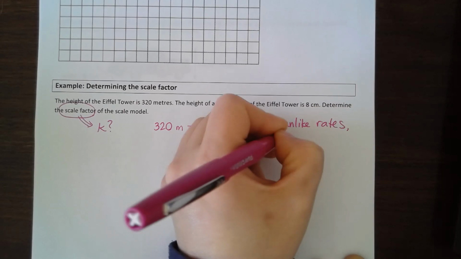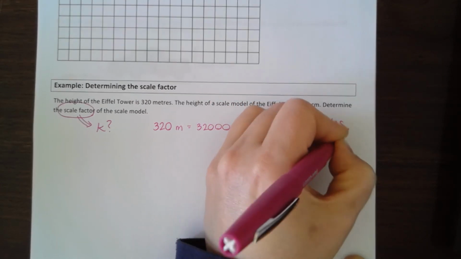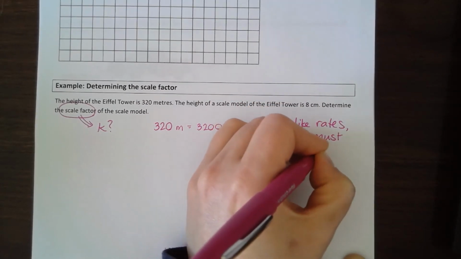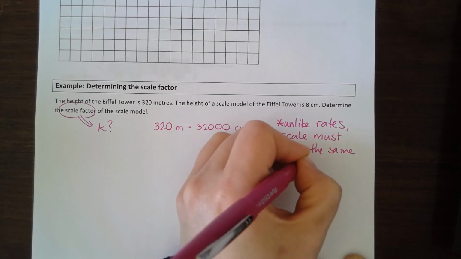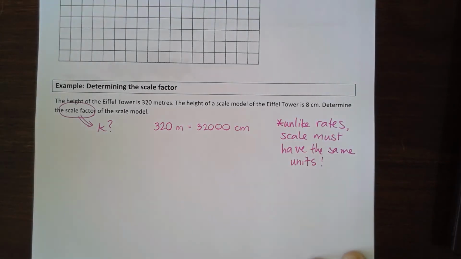So really important thing to note is, unlike rates, scale must have the same unit. Okay, so when we were talking about rates in the last part of this unit, we were comparing 2 totally different units to each other, and that was the point of rates. When we were talking about scale, however, we have to have everything represented in the same unit. Okay, and ultimately our k factor has no units attached to it because the units cancel off.